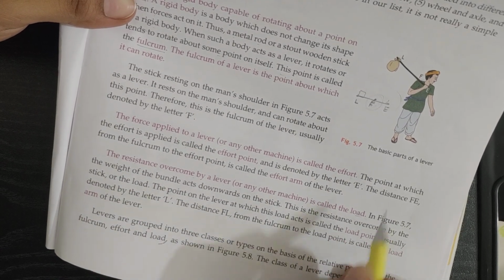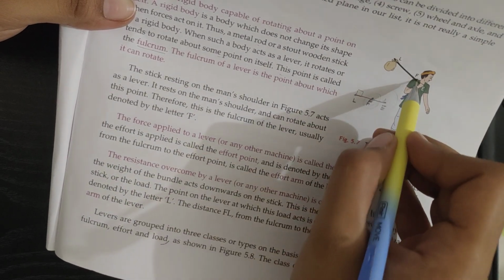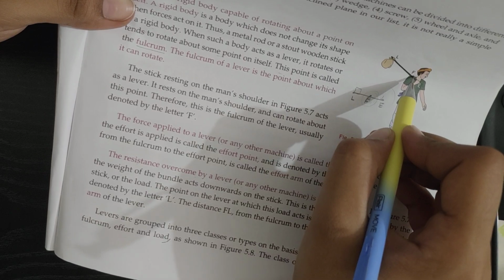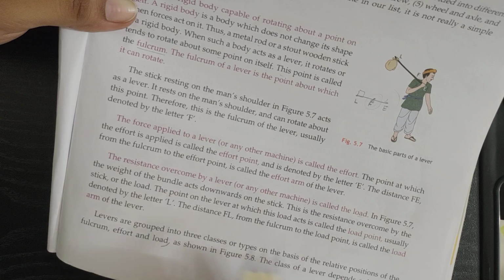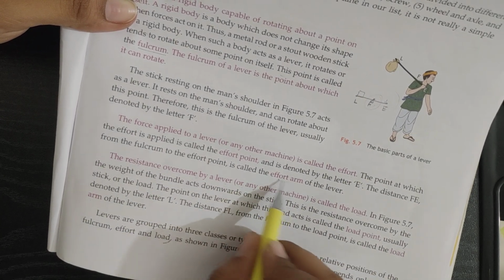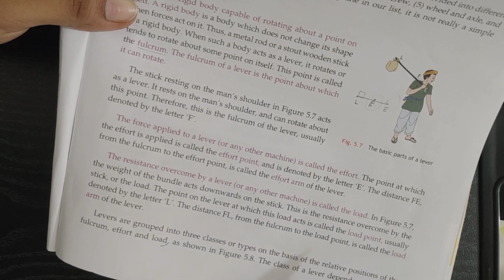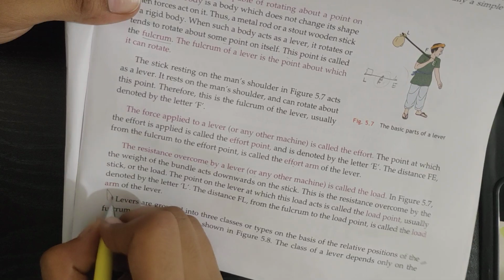This is the load point now. This FL, from the fulcrum, we are just taking the distance from the fulcrum to the load. This is known as the load arm, because it is the load. For the other one it was the effort arm. This is the load arm. Okay, next are the levers, this is a very important line.